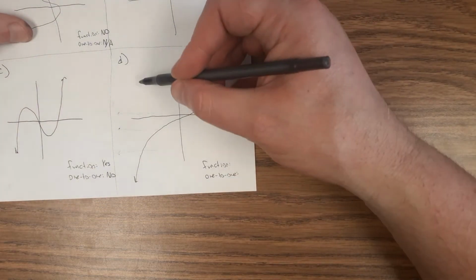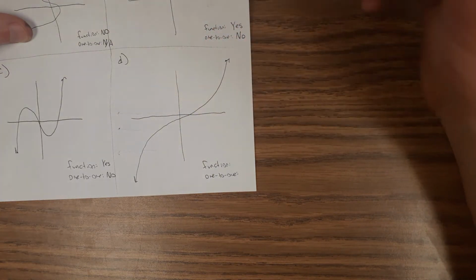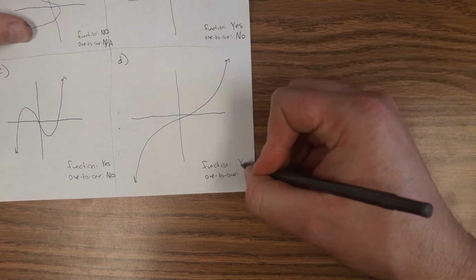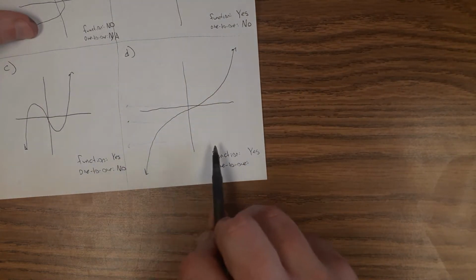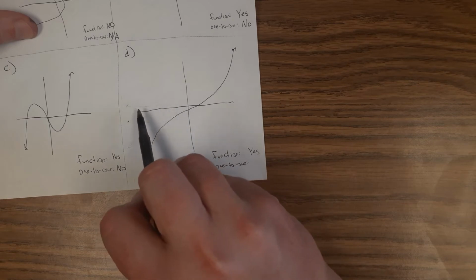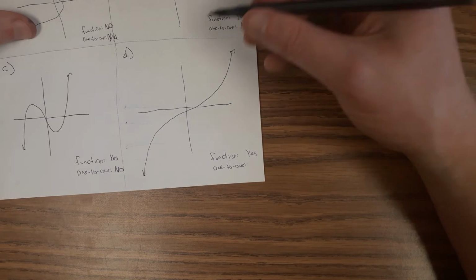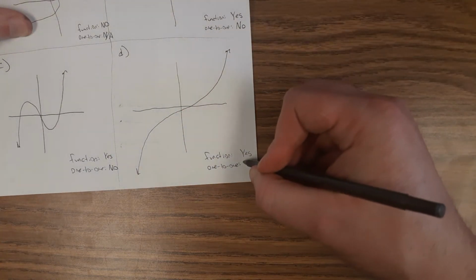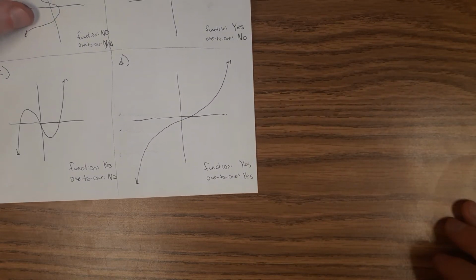Is it a function? Well, I think about some vertical lines. I'm imagining drawing them, and I can't think of where I would see one that crosses twice. So I say yes. Is it one-to-one? Now I'm thinking about horizontal lines, and all of these ones that I'm visualizing in my head, I can't see where there's one that crosses twice. So this one passed the horizontal line test. So I say yes and yes. All right, good.